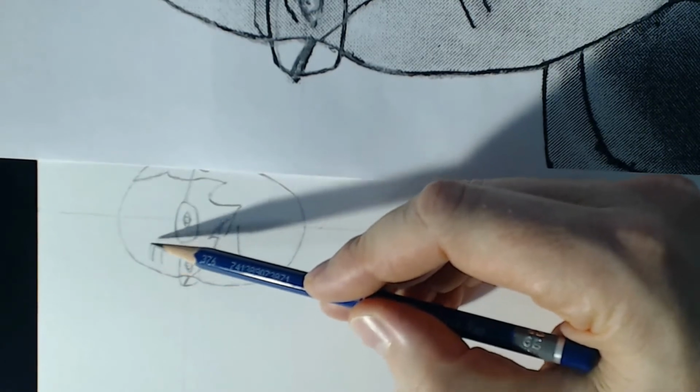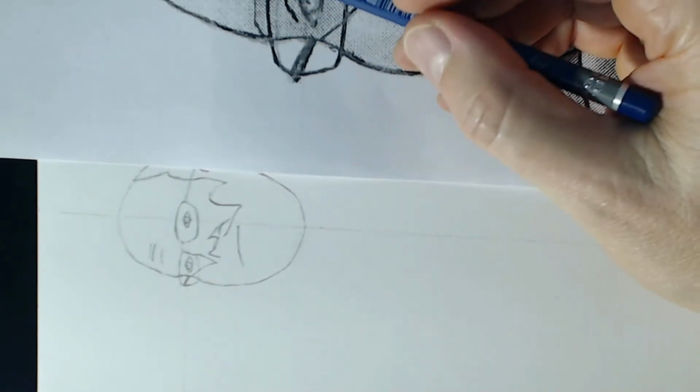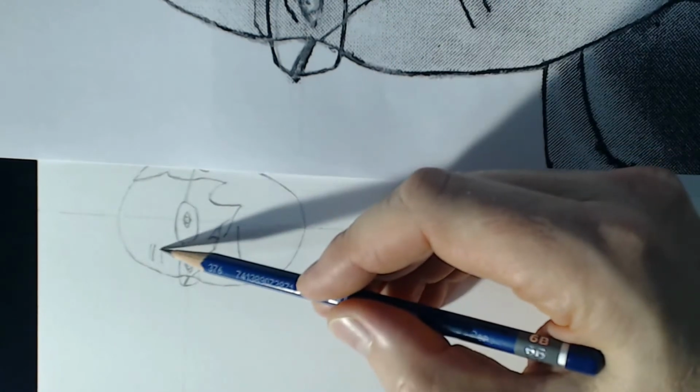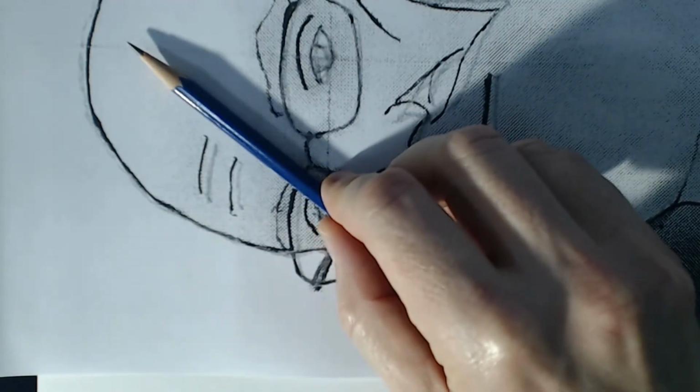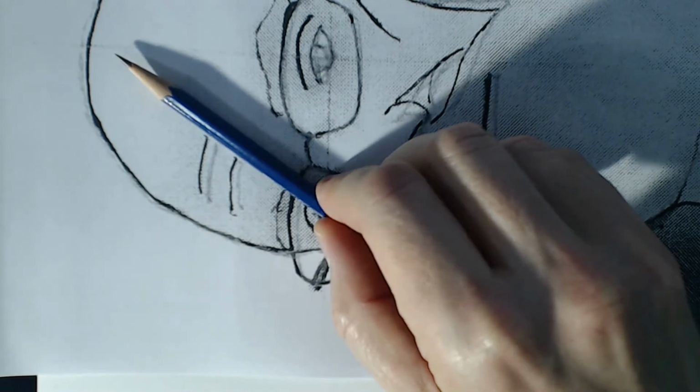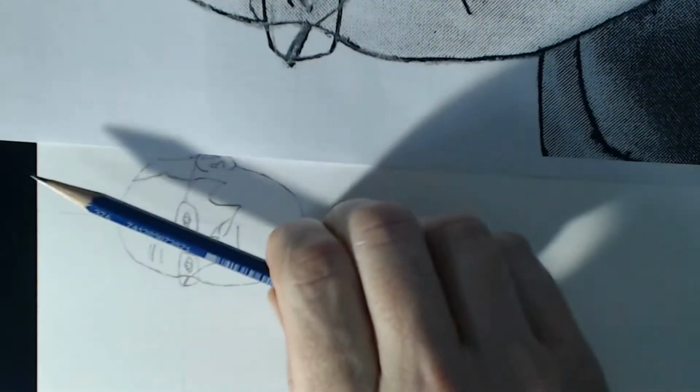So that needs to be there, and then this one needs to be the same angle. You know what, these are also going like this. So these lines are going on this angle here.